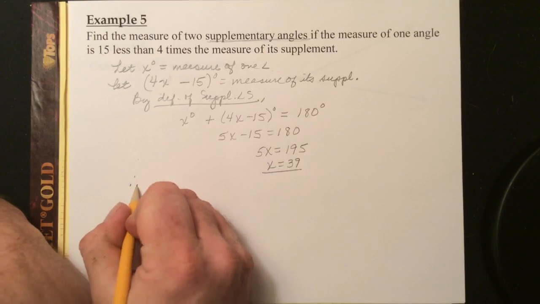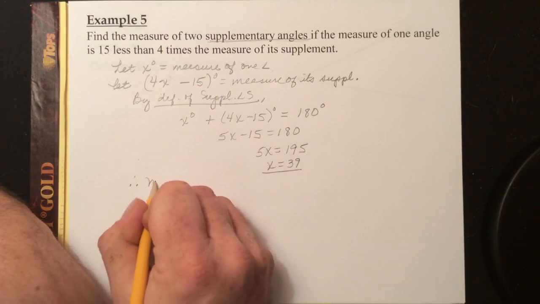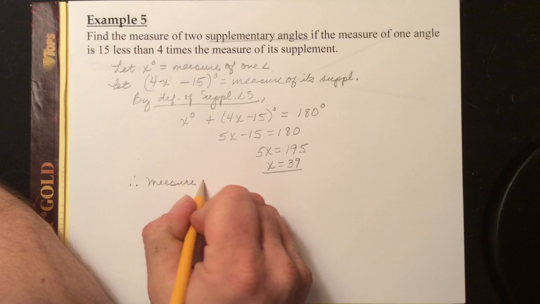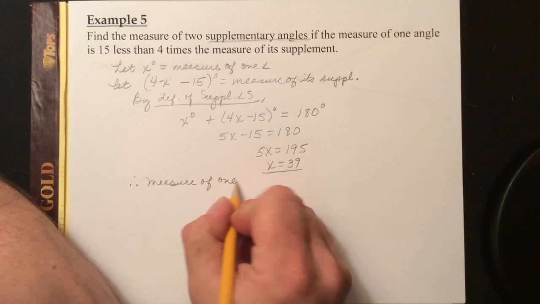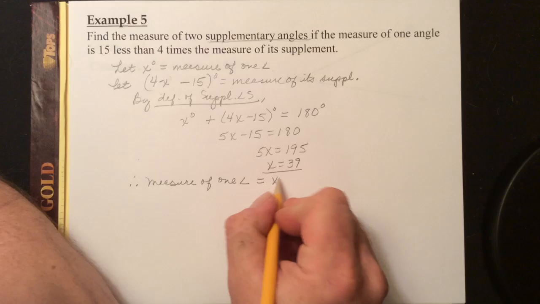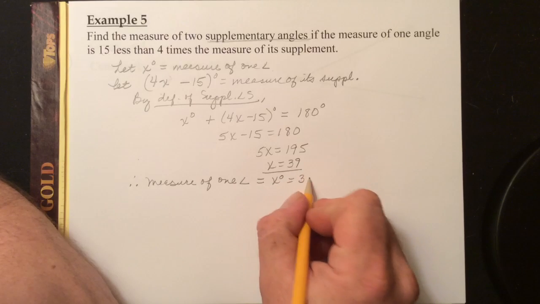Therefore, the measure of one angle was x degrees. Well, x is 39, so it was 39 degrees.